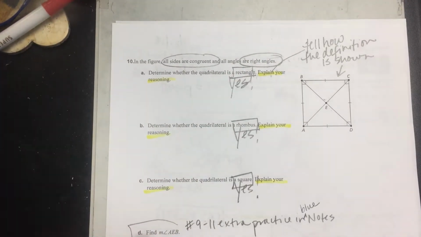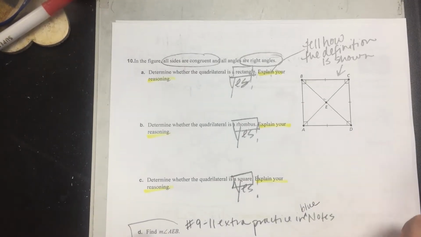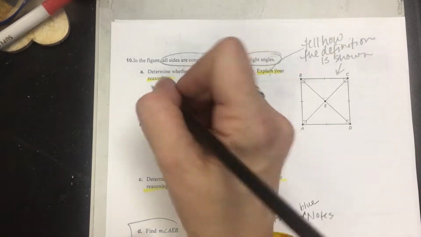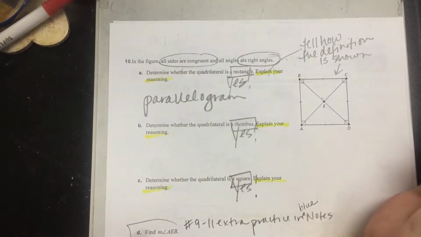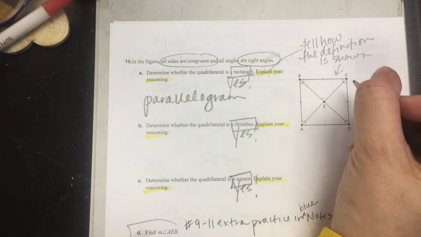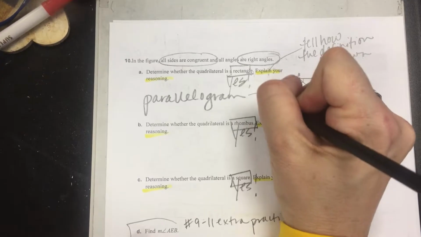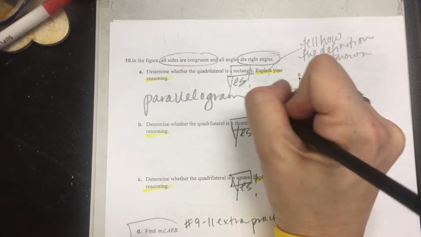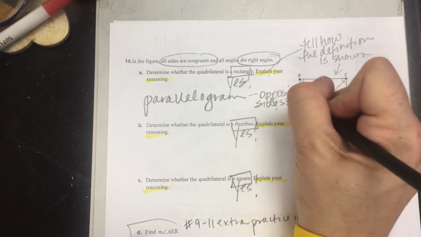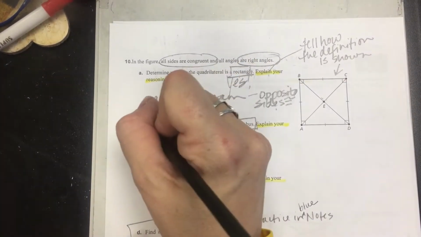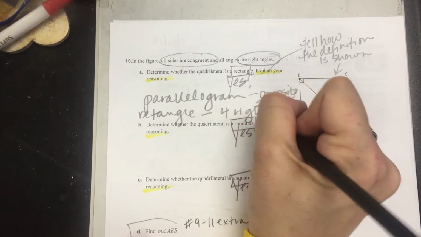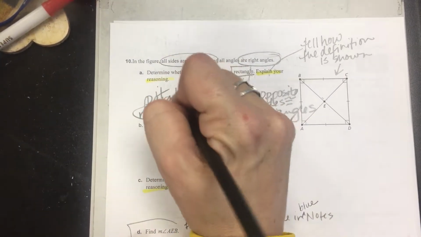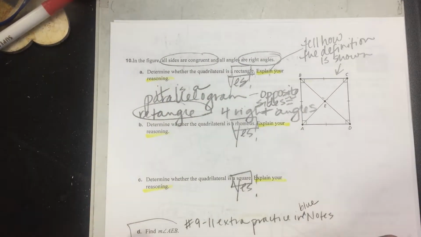Well, I'm going to use the definition of a rectangle. A rectangle is a parallelogram with 4 right angles. First of all, I need to say, is it a parallelogram? It's a parallelogram because I have opposite sides congruent. That's one of those methods. And then it becomes a rectangle because it's got the 4 right angles. A parallelogram with 4 right angles. So that makes it a rectangle. It is a parallelogram, and then it's a rectangle because it's got 4 right angles.